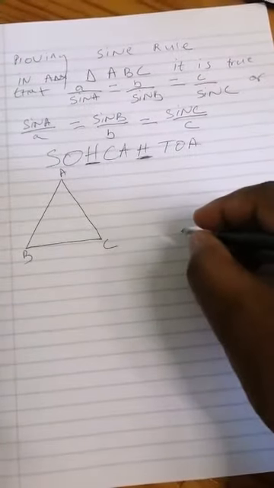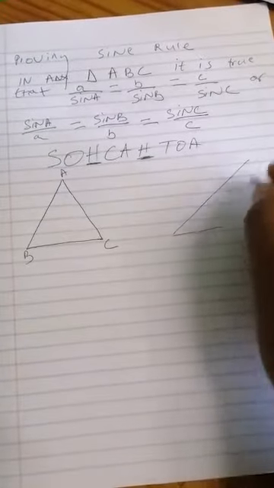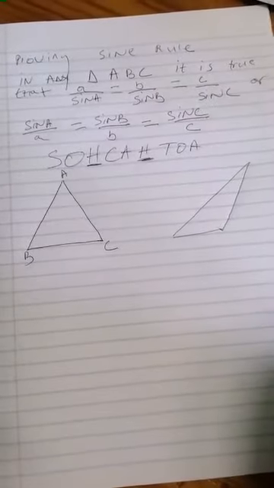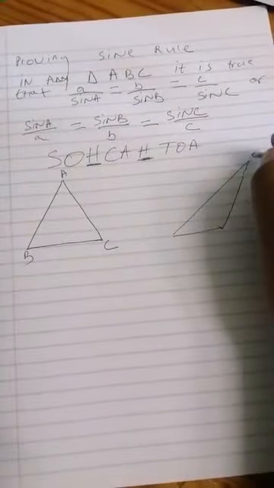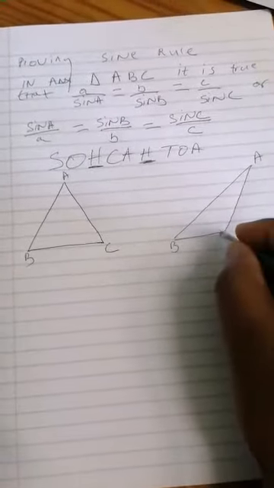Or if you have something like that, an obtuse-angled triangle, because one angle is an obtuse angle there. Let's also label it A, B, C.